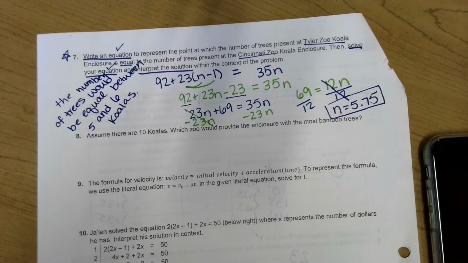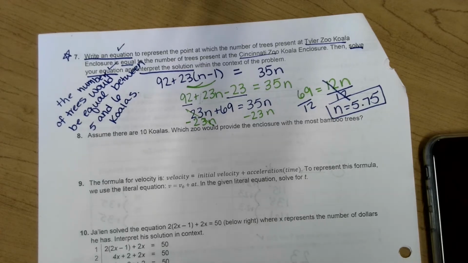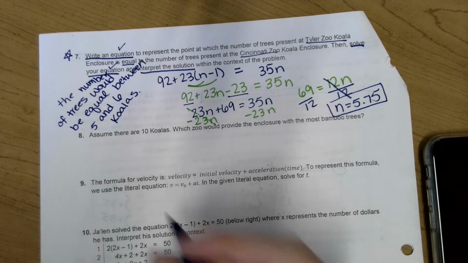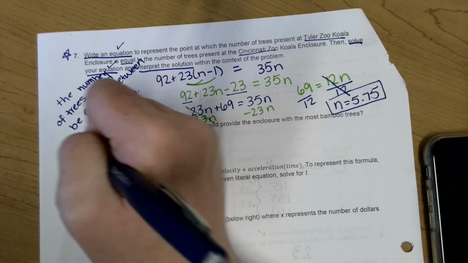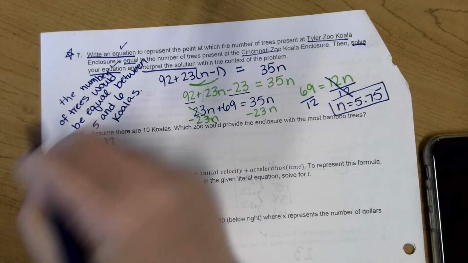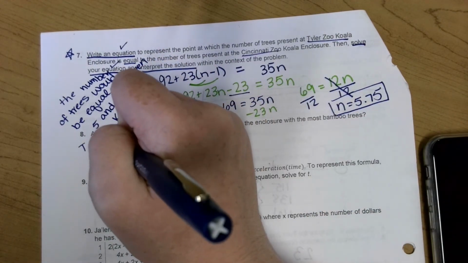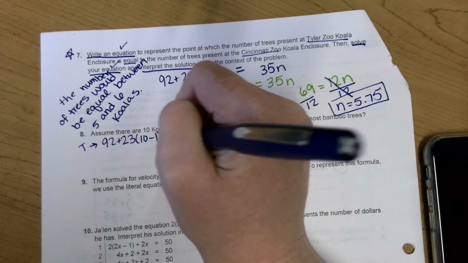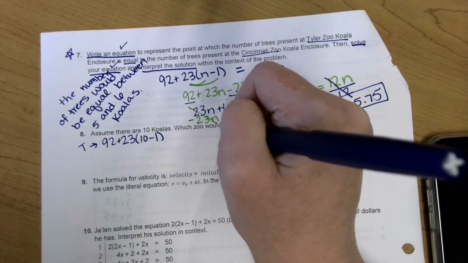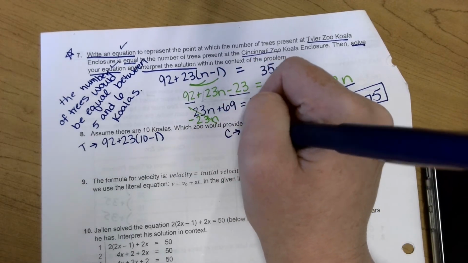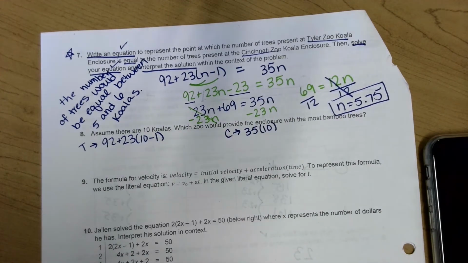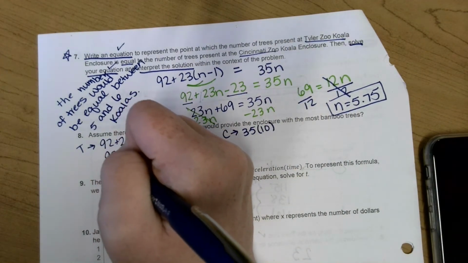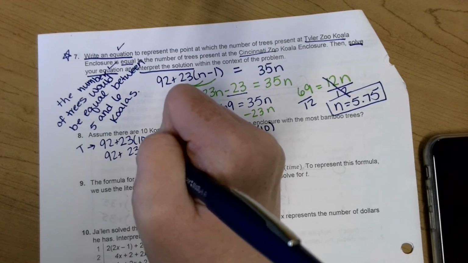Okay. Number 8. Assume there are 10 koalas. Which zoo would provide the enclosure with the most bamboo trees? So why don't we take the Tyler Zoo, we put a T by it, and plug in 10. Okay, and then why don't we also take the Cincinnati Zoo, and we'll plug in 10 here as well. So we have 92 plus 23 times 9.